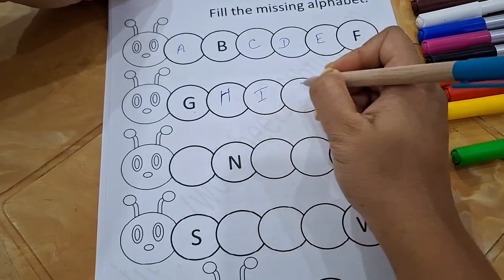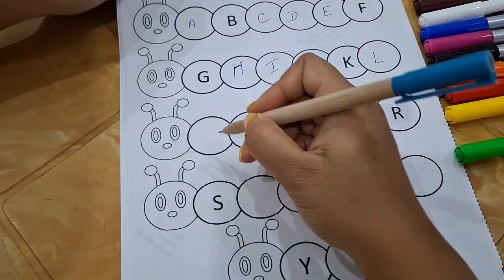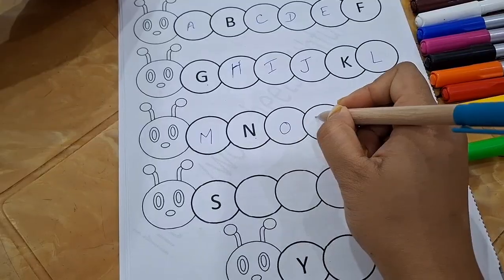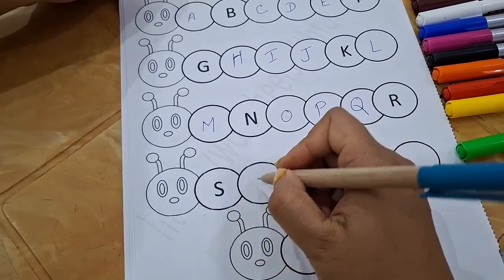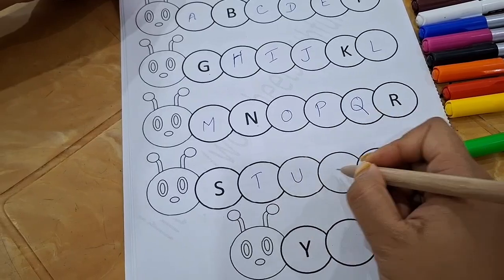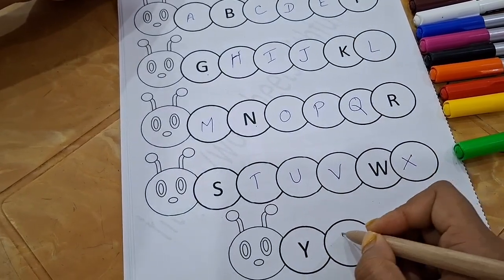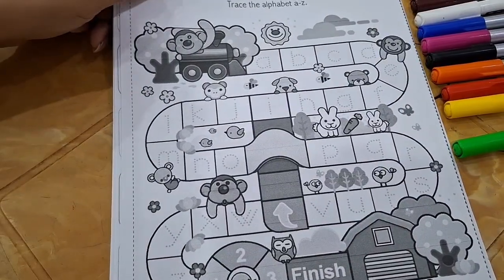I, J, K, L, then M, N, O, P, Q, R, S, T, U, V, W, X, Y, Z.